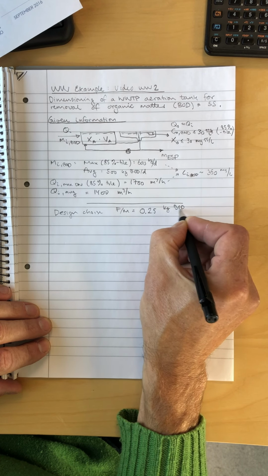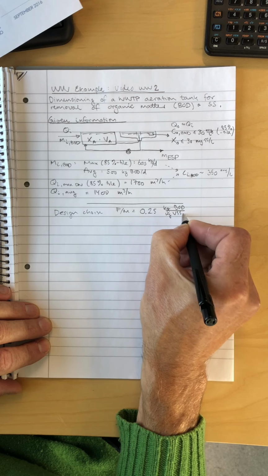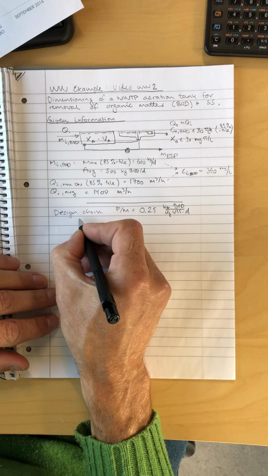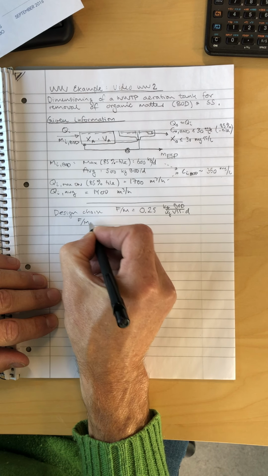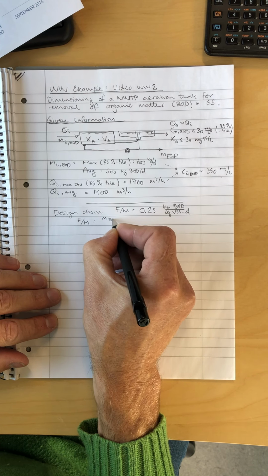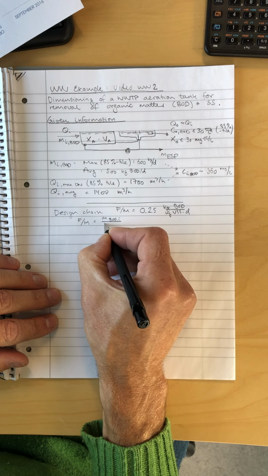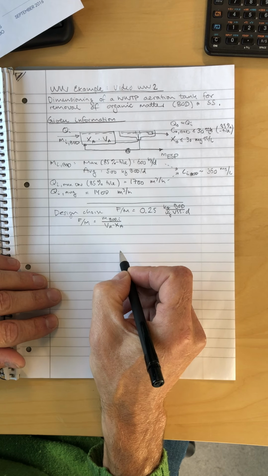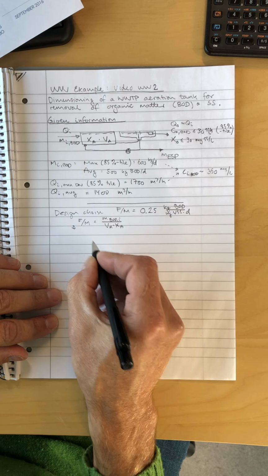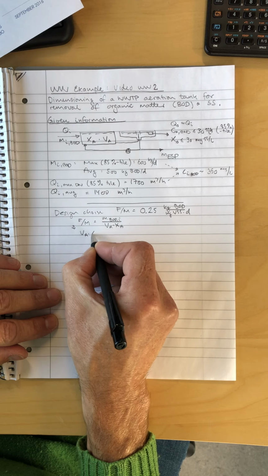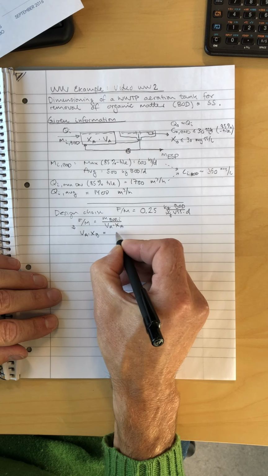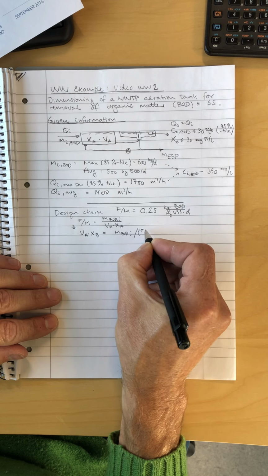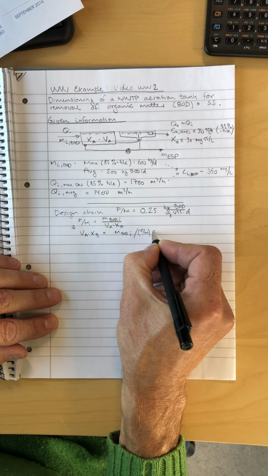Kilogram BOD per kilogram VSS per day. The FM ratio is defined as the amount of food, BOD in the inlet, divided by the mass of sludge. So I'm looking for the mass of sludge here. I could isolate that and say the mass of sludge in the bioreactor equals the mass of BOD in the inlet divided by the FM ratio, both of which I know.